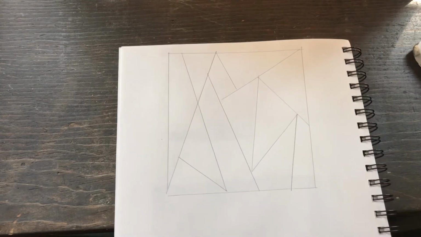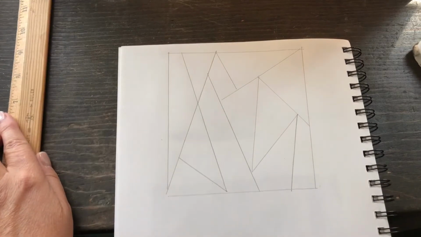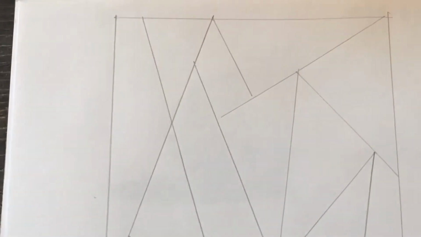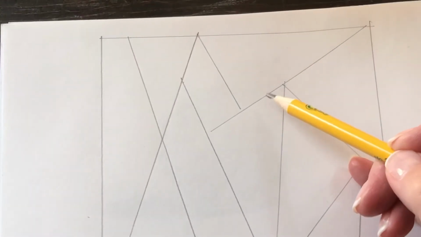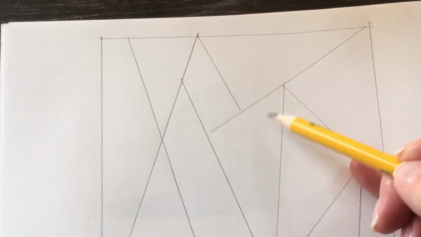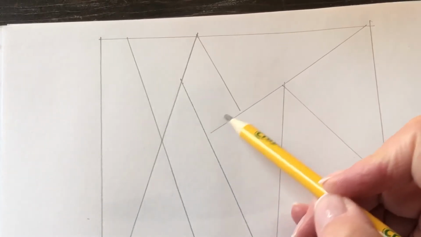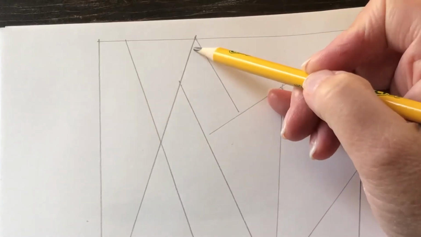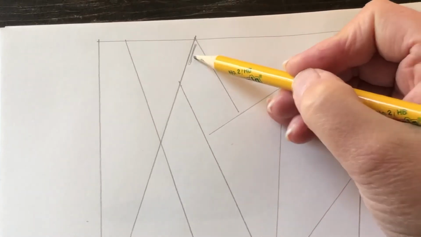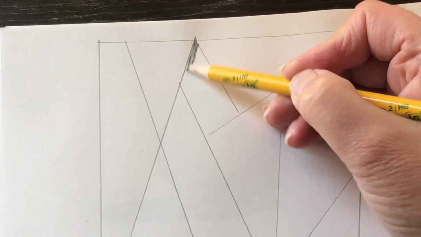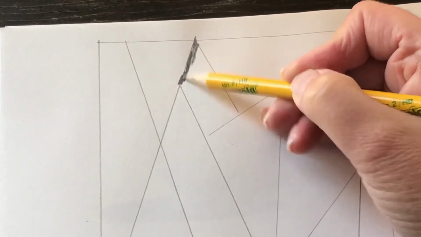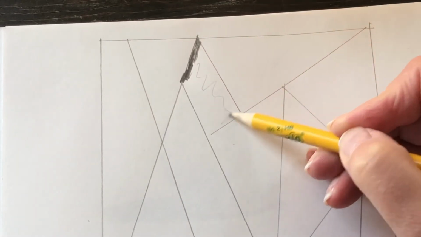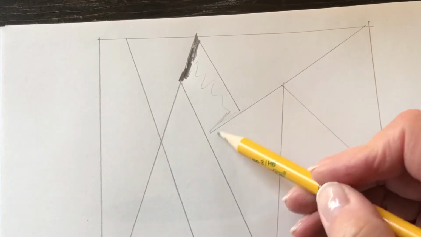So there's my grid. Once I have my grid, I'm going to try to not have one value against another. So for example, if my lightest value's here, in each section it'll go dark to light. So if my darkest, I'm starting here and I start with my darkest, darkest, darkest, and I go all the way down to my lightest, I'm not going to start light here.